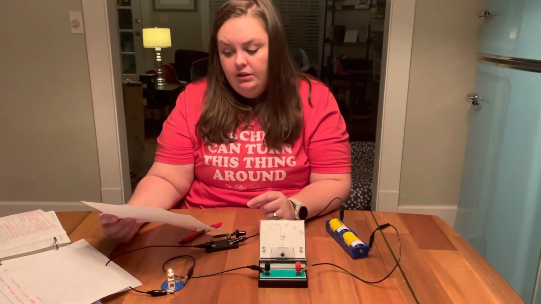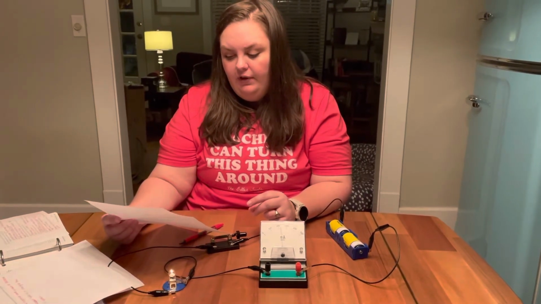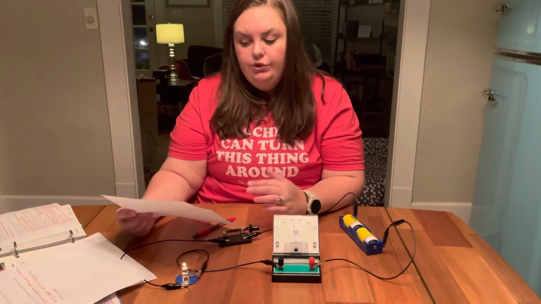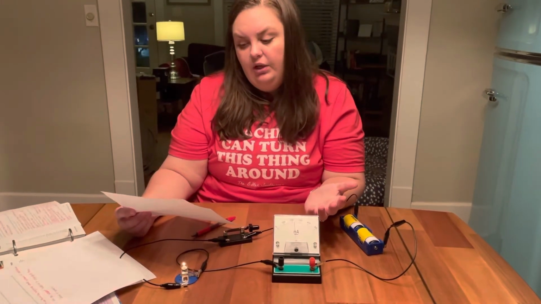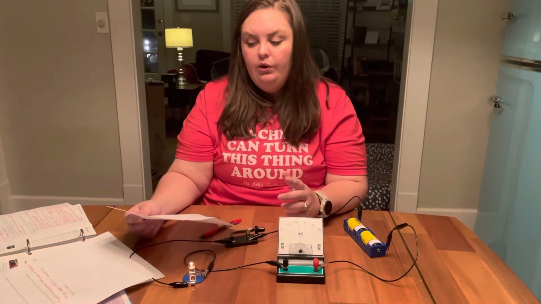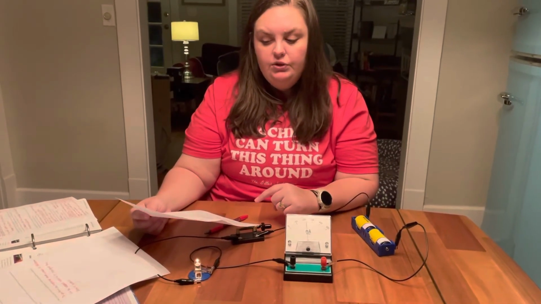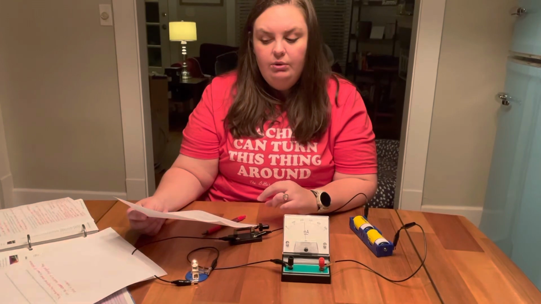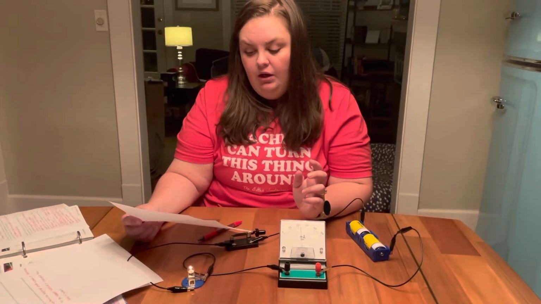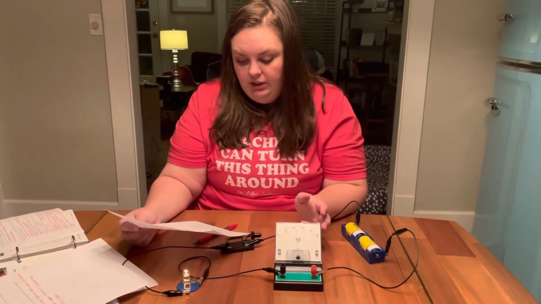Does the data you collected provide evidence to support your claim? So what was your claim? What did you predict would happen? And then does the data where we wrote down 160 milliamperes for one battery and 230 milliamperes for two batteries, does that data support the claim that you have? Why or why not is number 13.